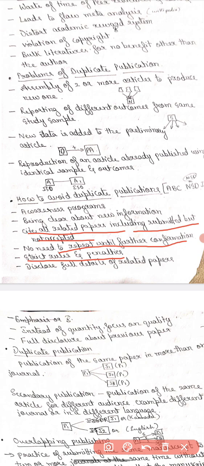Next, instead of quantity, focus on quality. You should not go with quantity, saying I have published so many papers. If the content is the same, and you are making modifications and publishing the same paper in different journals, then that is of no use. You should go with the quality of your knowledge. So instead of quantity, focus on quality.